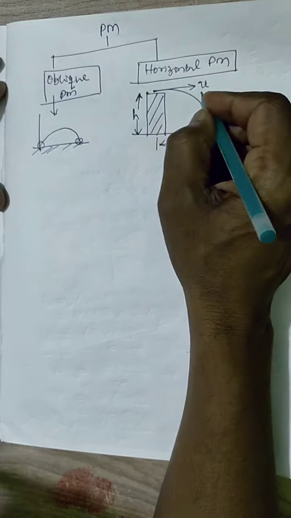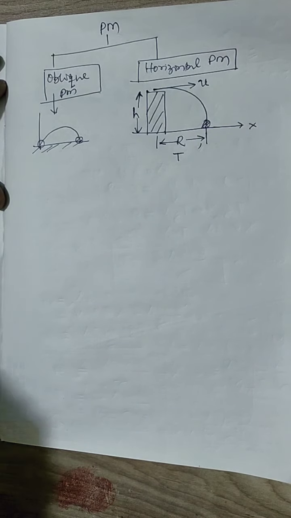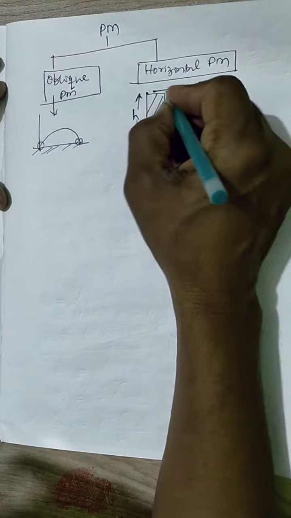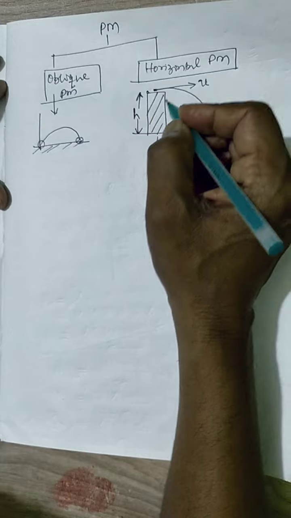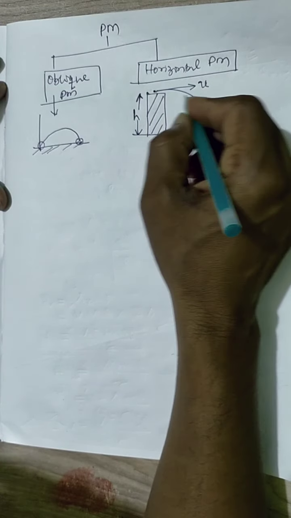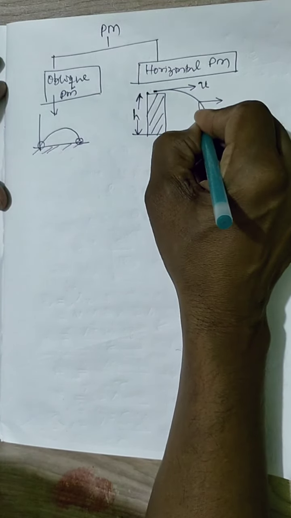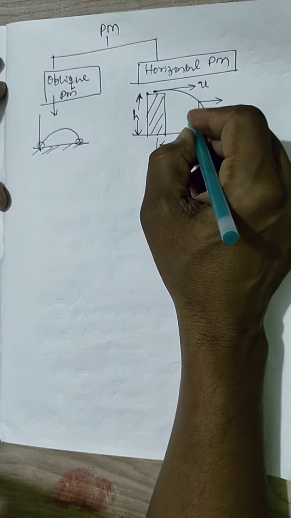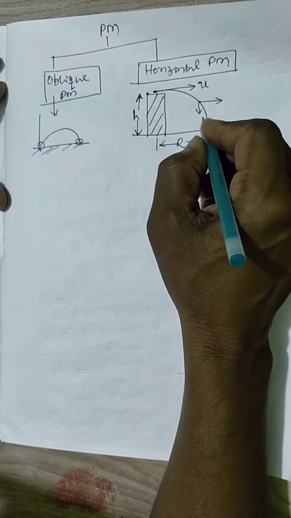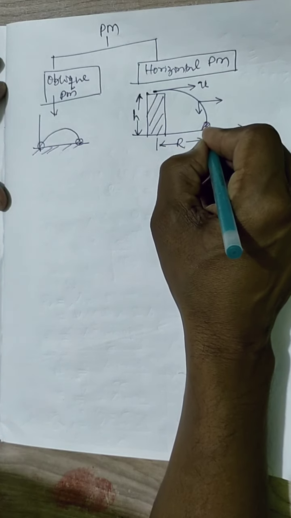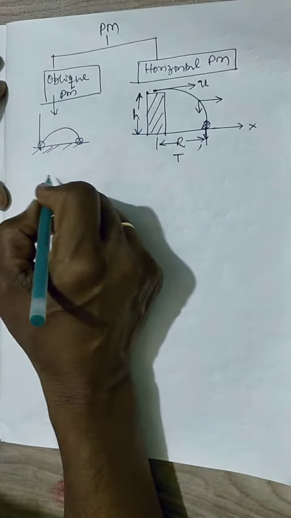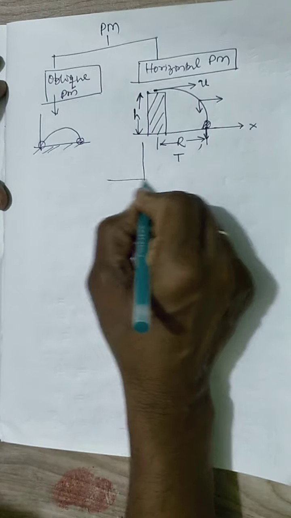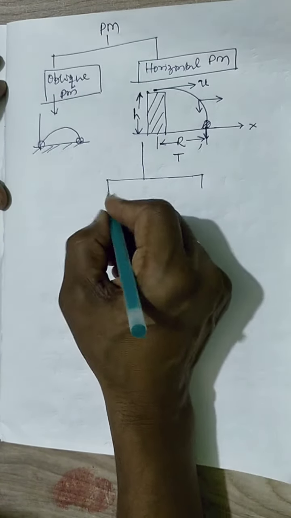Initially, or at the starting, its vertical component will be 0. During the motion, the vertical component of the velocity will keep on increasing, and the horizontal component, as we know, remains constant.